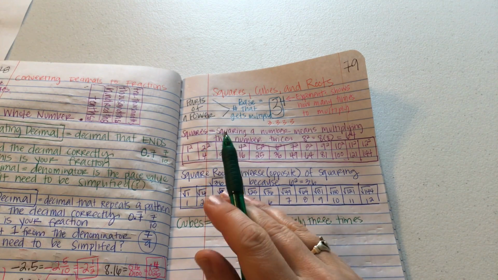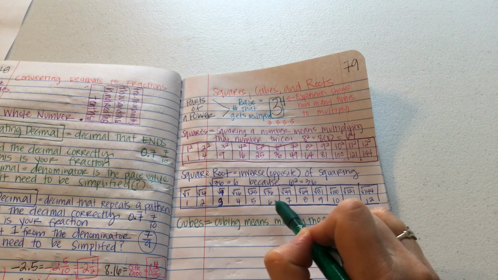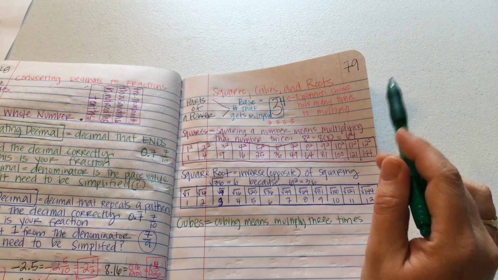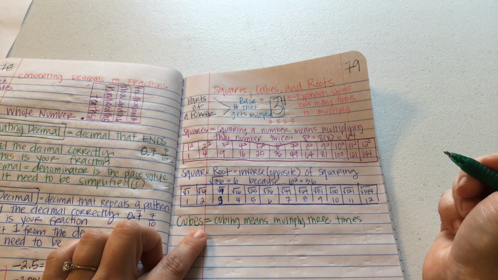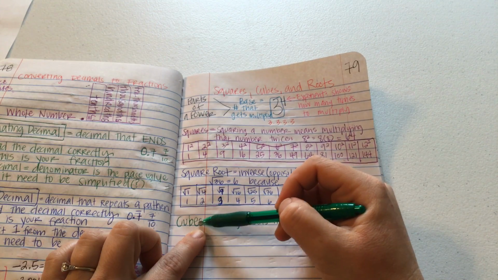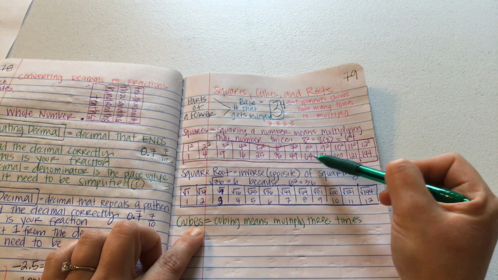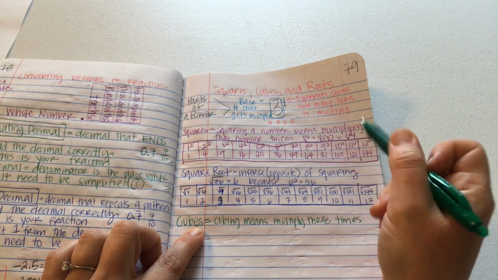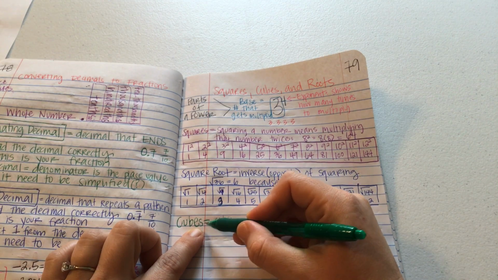So an exponential may start out a little bit slow, but then it gets really big really fast. So cubing is multiplying by 3, and we can expect with cubing that the numbers we get as our answers will increase more because we're doing an extra multiplication step.